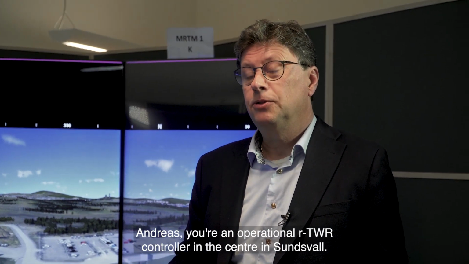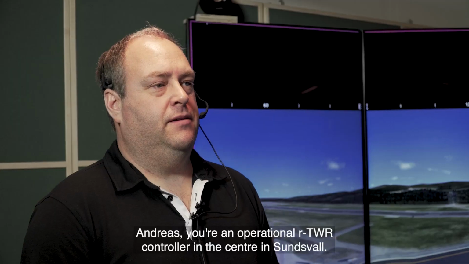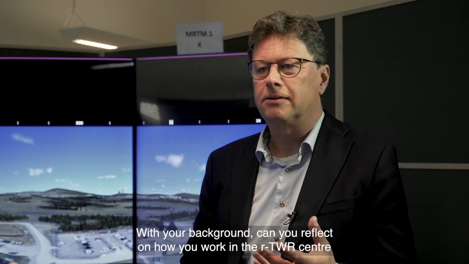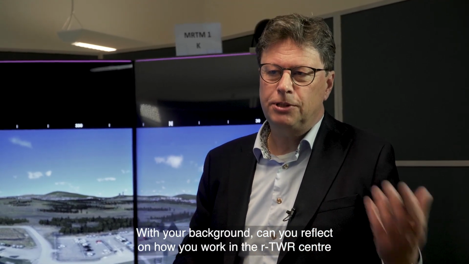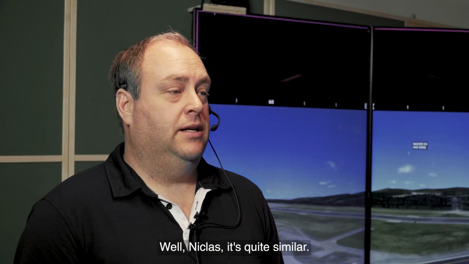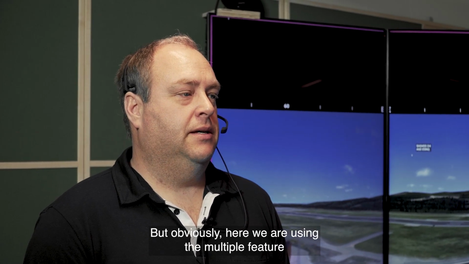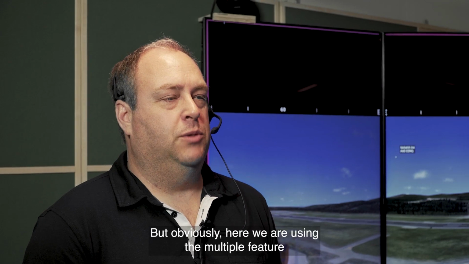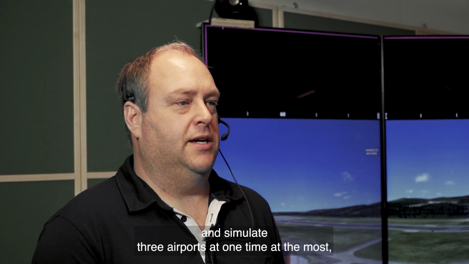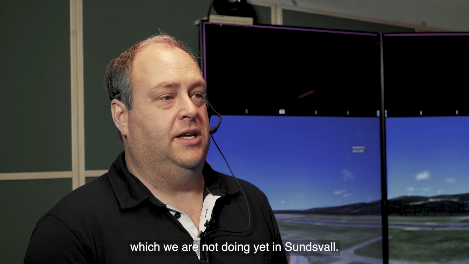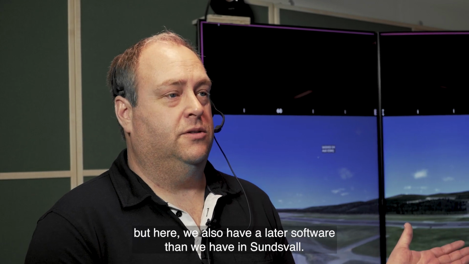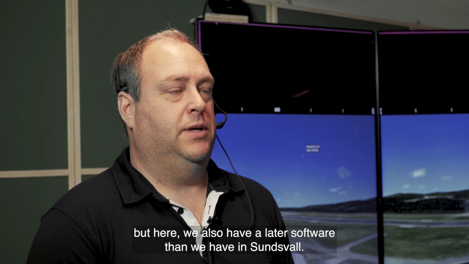So Andreas, you're an operational RemoteTower controller in the center in Sundsvall, and now you're participating in a validation exercise with simulated data. With your background, can you reflect a little on how your daily work in the RemoteTower center compares to what you're doing here at the Sesar validation? Well, Niklas, it's quite similar, but obviously here we are using the multiple feature and simulate 3 airports at one time at the most, which we are not doing yet in Sundsvall. The tech is quite similar, but here we also have a later software than we have in Sundsvall.